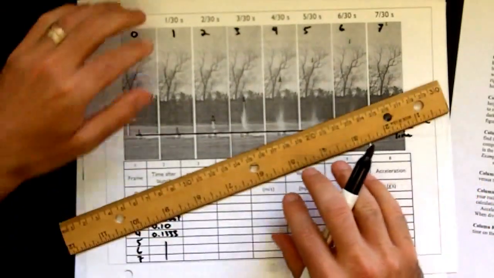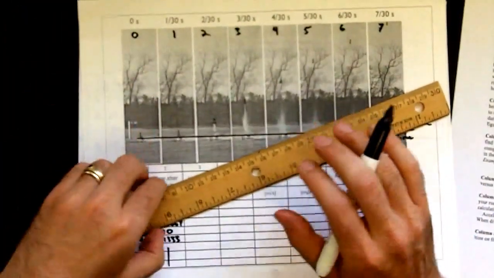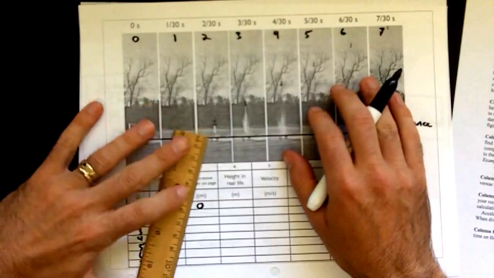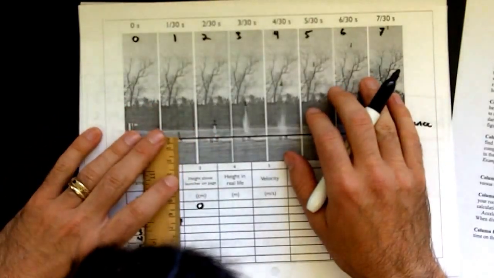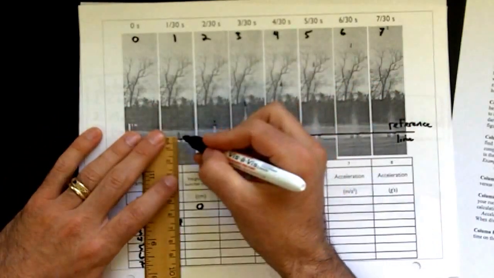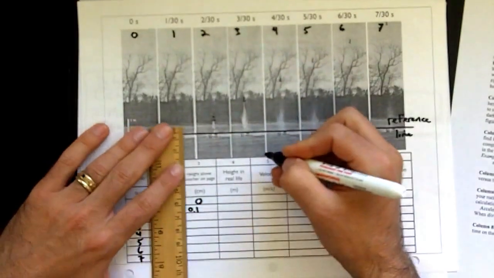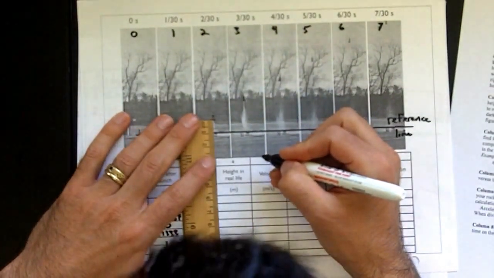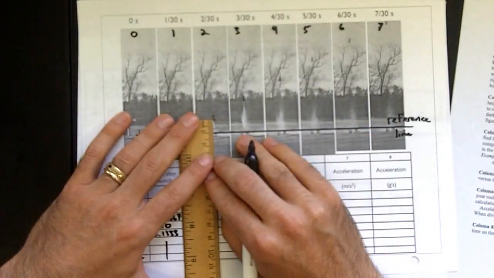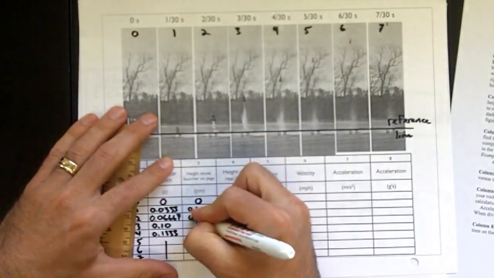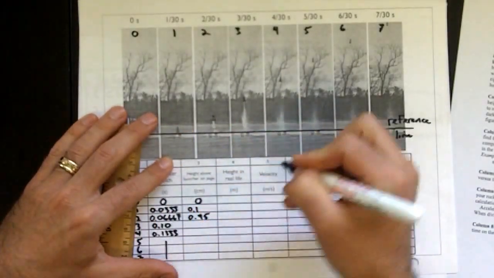and we're going to use the ruler. Our very first point here, the bottom of the rocket, is just barely off the ground. I'm going to put 0.1 centimeters. Our second point here is, let's see, just a little bit less than 1. I'm going to put 0.95 centimeters.